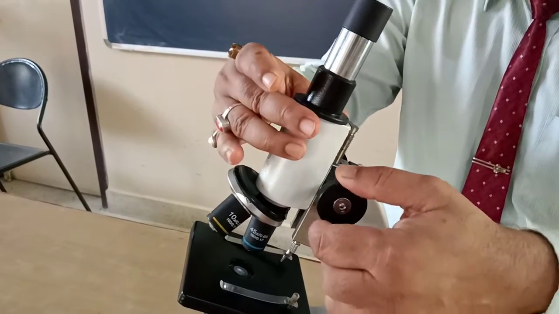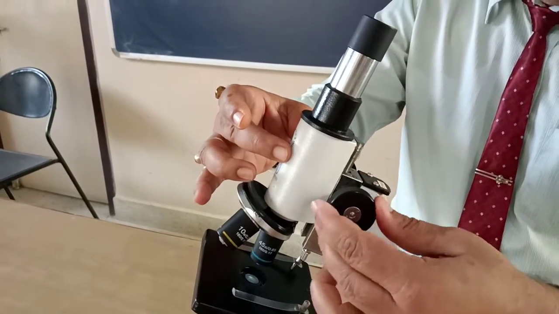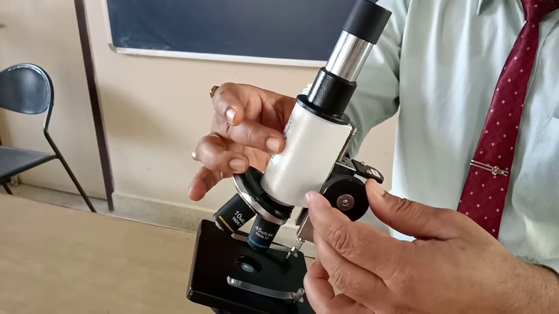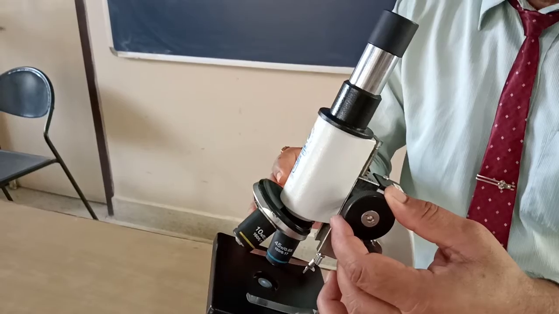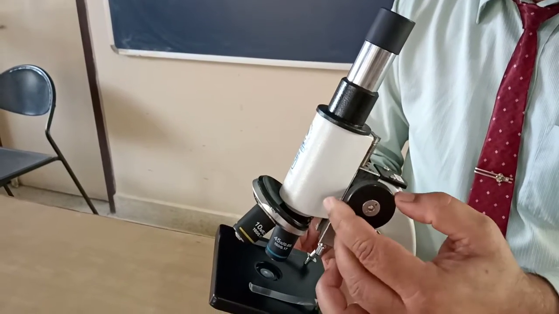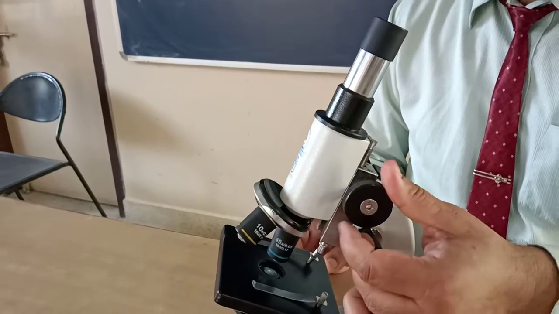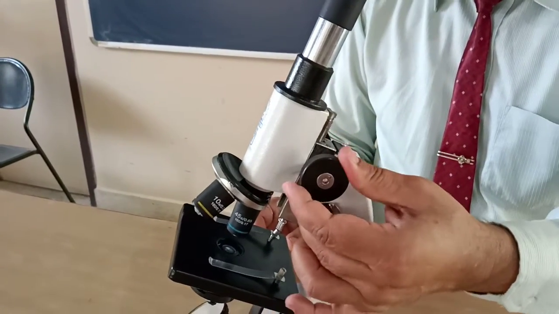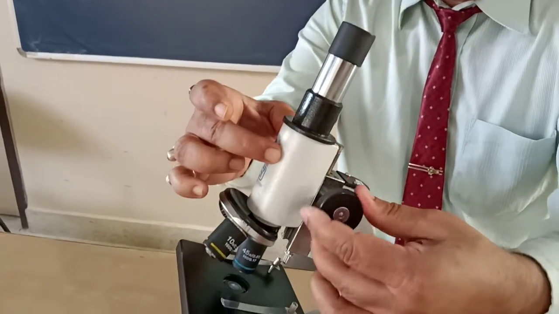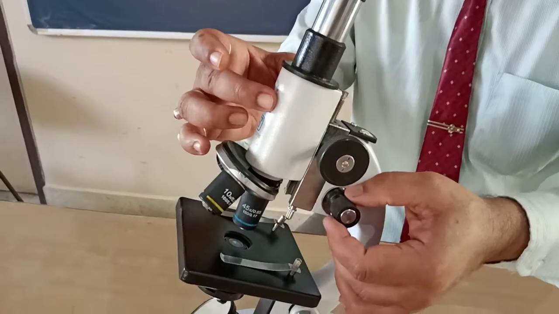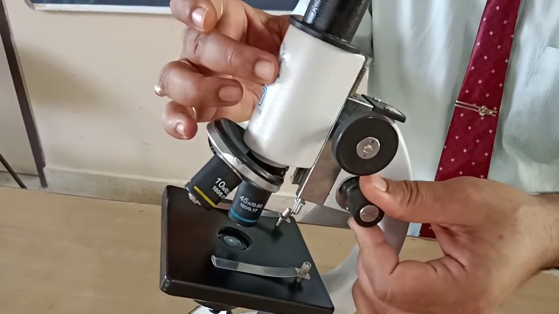The body is having the tube, so it moves downward or upward. We can move it for adjustment. If you want to set the slide, or adjust the lens on the slide, we have to move this as per the situation. So this is the broad or coarse adjustment screw. This moves the body tube rapidly, and this smaller one lying below it is the fine adjustment screw.